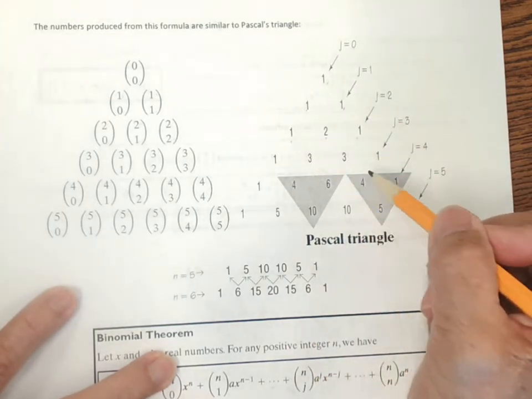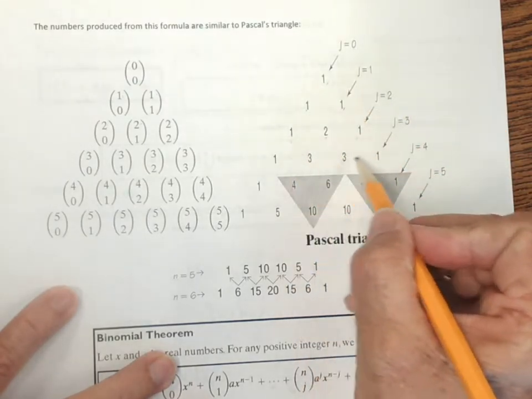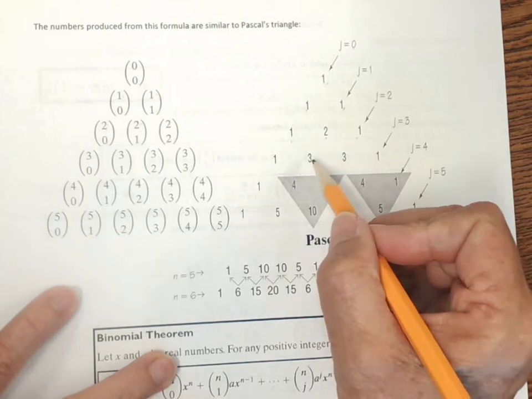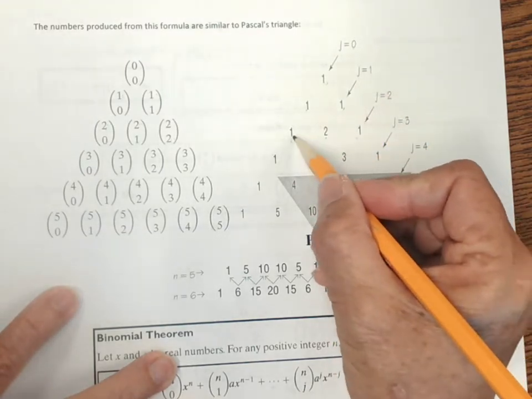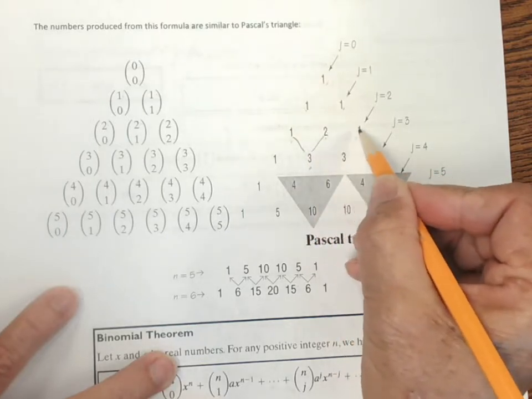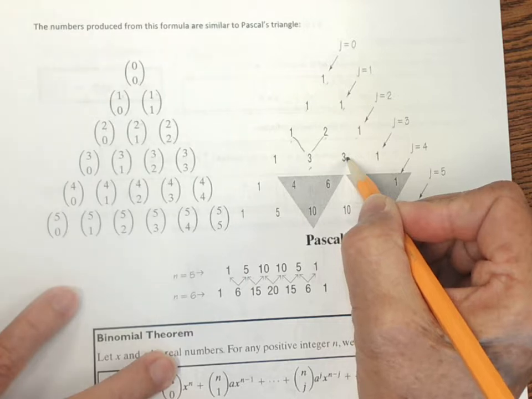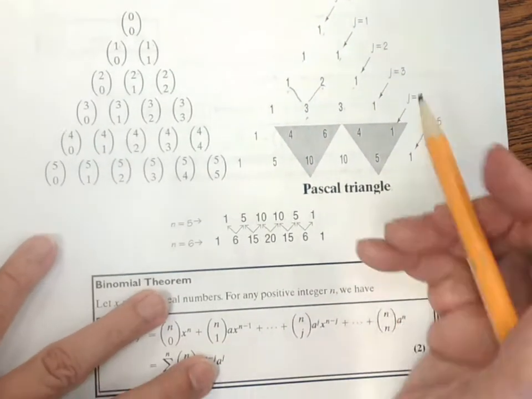And one of the things I want you to notice here is that every single row is found by summing together 2 items from the row above it. So this 3, if I add the 1 and the 2, I get 3. If I add the 2 and the 1, I get 3. And we will always have 1s going along the edges here.